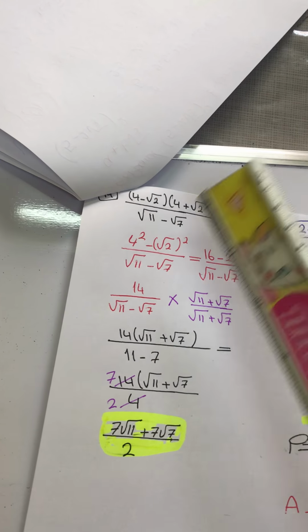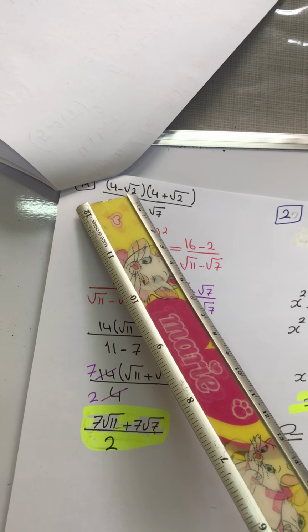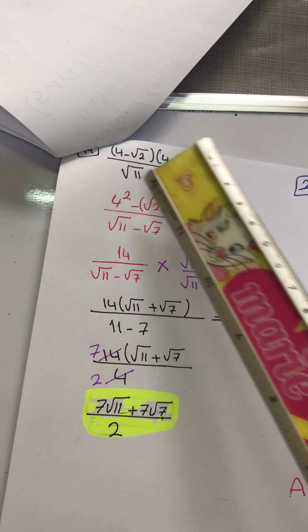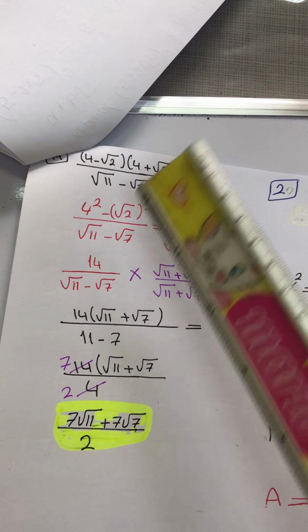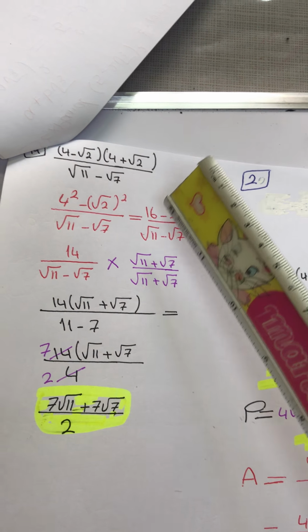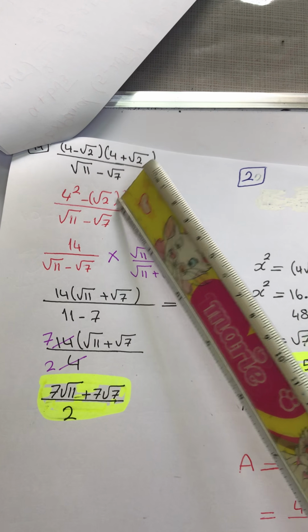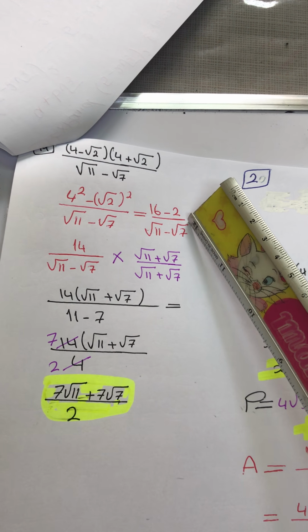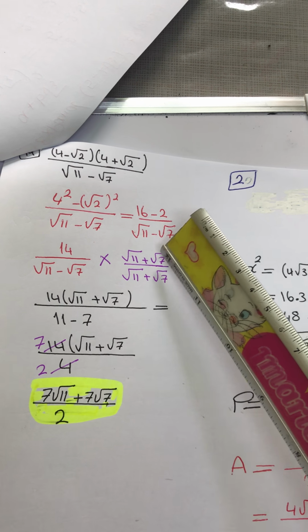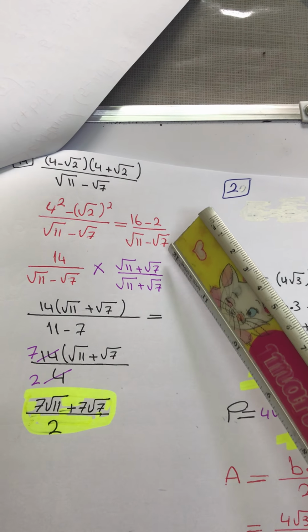I have 4 minus the square root of 2, 4 plus the square root of 2. I'll use this property: it will be the first square minus the second square. So I have 4 squared minus the square root of 2 squared. 4 squared is 16, the square root of 2 squared is 2. So I have 16 minus 2 over the square root of 11 minus the square root of 7.